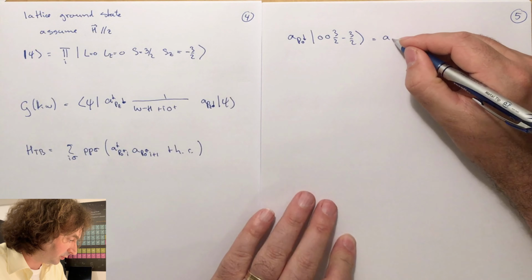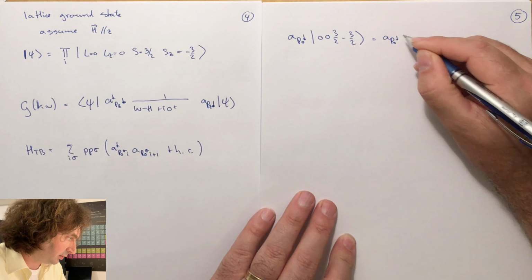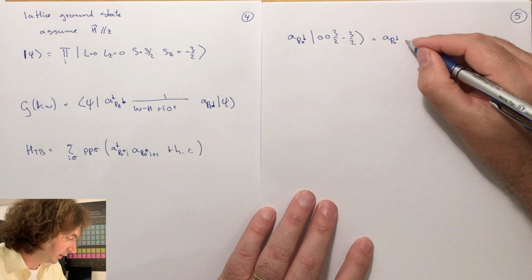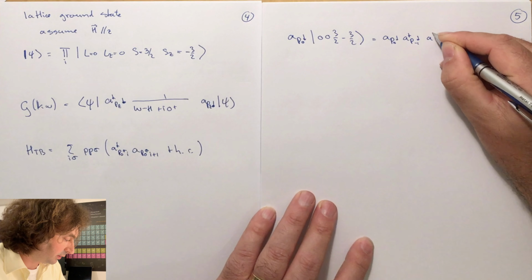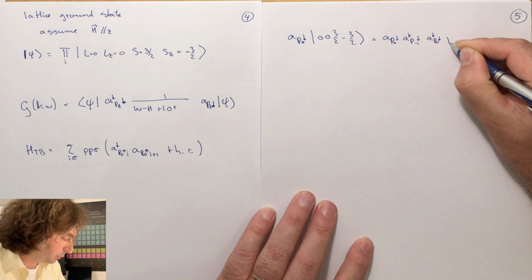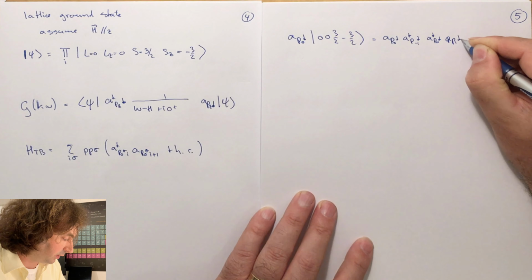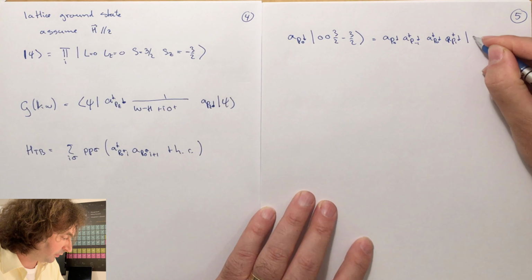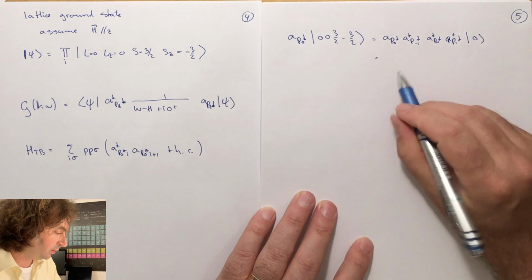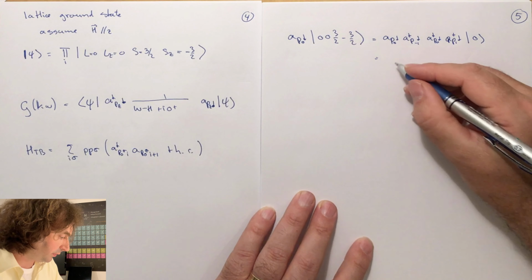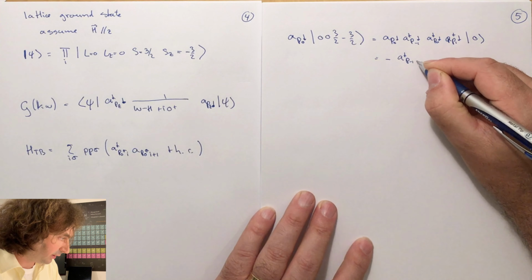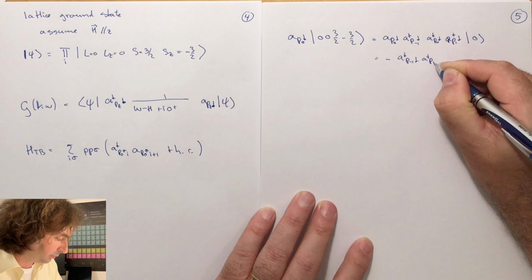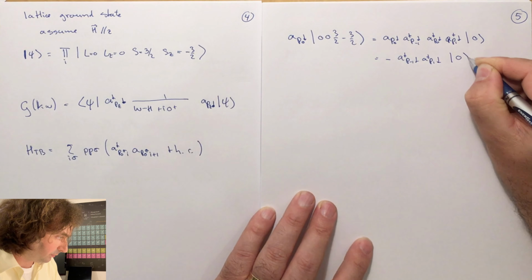And in terms of determinants, this is the removal of a p0 electron after creation of a p minus 1 with spin down, a p0 with spin down, and a p1 with spin down out of the vacuum. Well, we can commute these 2 operators, and then we're left with minus a dagger p minus 1 with spin down, a dagger p1 with spin down out of the vacuum.